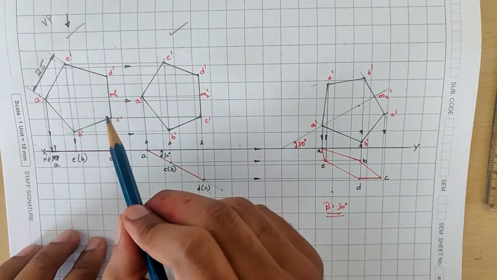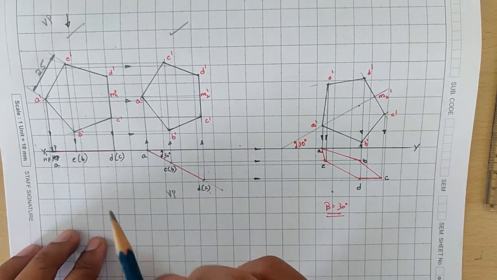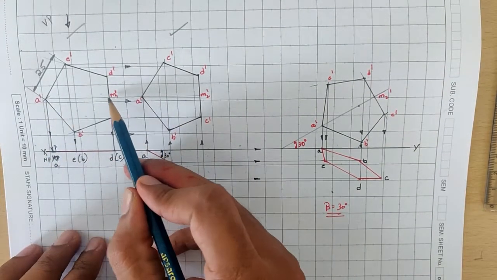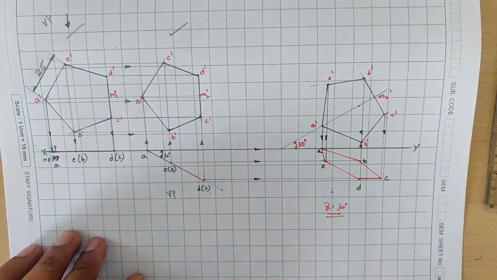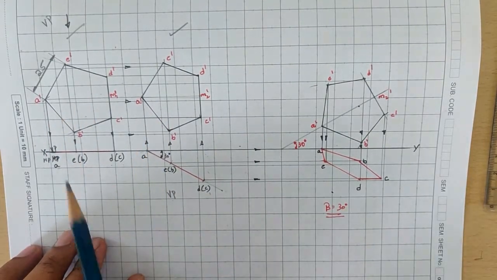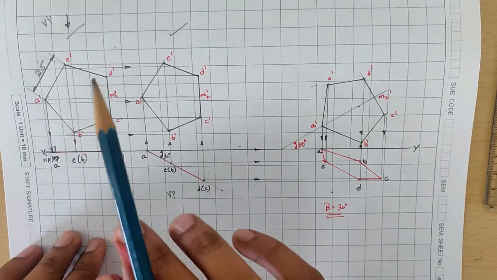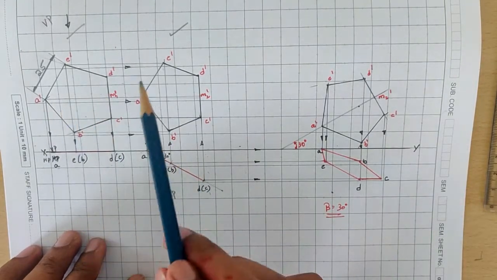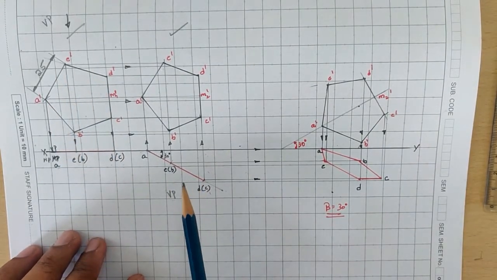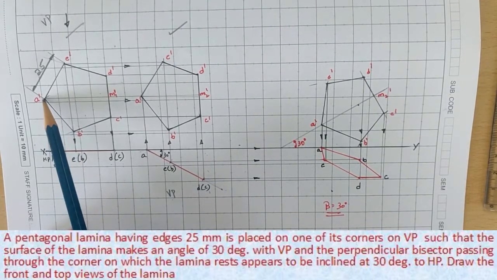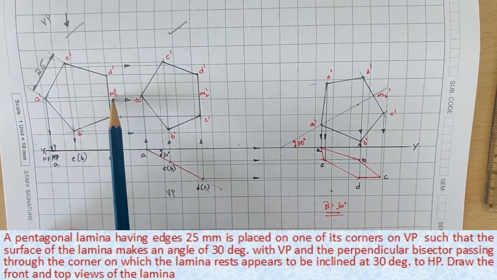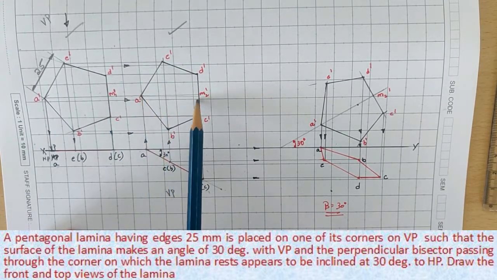If you come across a beta angle problem, when do you know that it is a beta angle problem? When he says in the problem that a perpendicular bisector, diagonal, diameter or median, any special line, is inclined to both the planes. It may be a hexagon, a square or a pentagon. If you read the problem once again, it says the surface of the lamina is inclined to VP at 30 degrees. When the surface is inclined, the median and the perpendicular bisector are also inclined. So project this line and name it M1 dash, which is the median, and also project this and name it M2 dash.